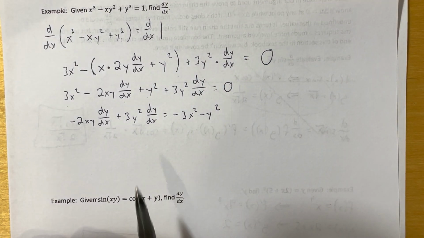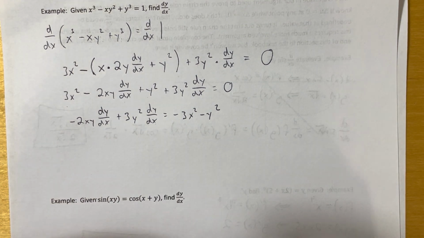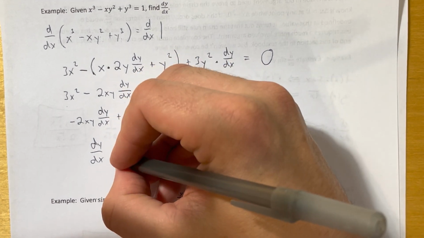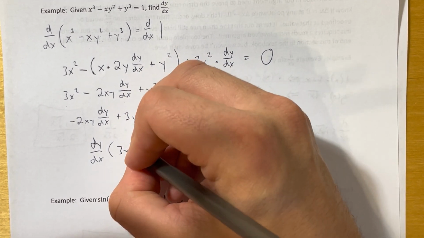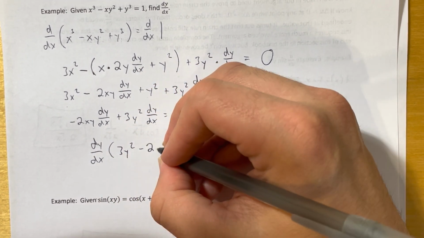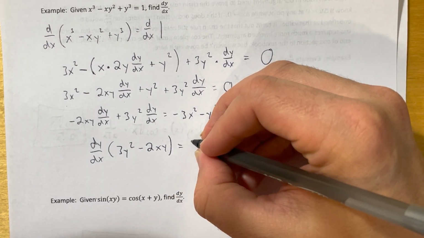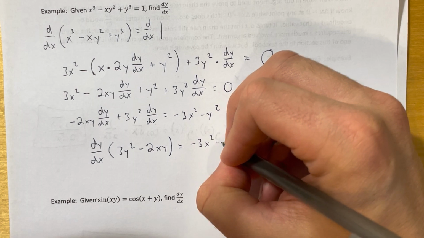Okay, then I want to factor a dy dx out. So I have dy dx. I'm going to change the order of these terms and write the 3y squared first minus 2xy. I like to have a positive term first if possible. 3x squared minus y squared.